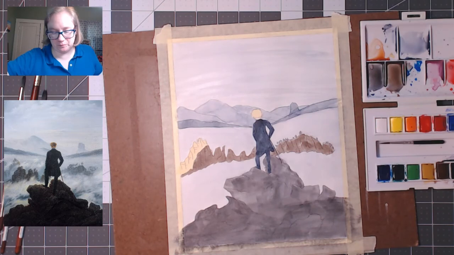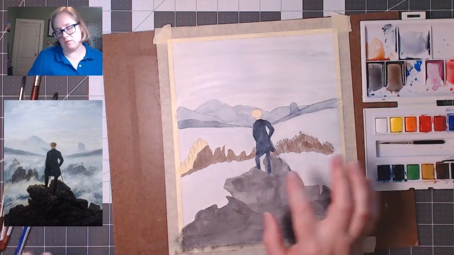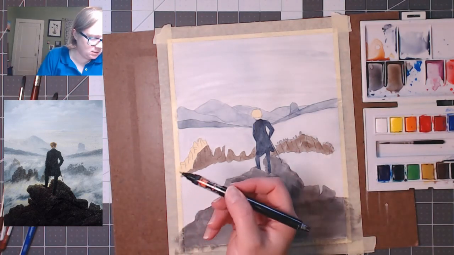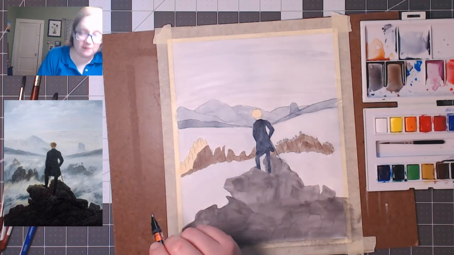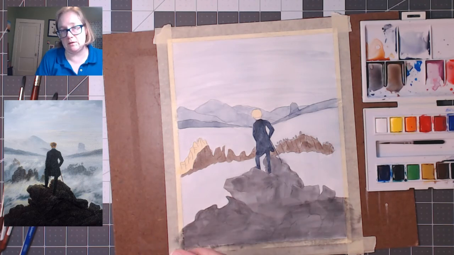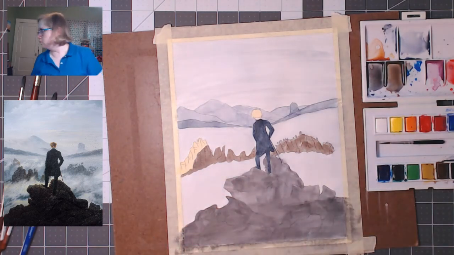Yay! Okay, so all we have left, can you spot what we have left? I'm going to draw in these little trees here. I forgot the couple over here, so I'm just going to draw them in after the fact, because remember, you can draw over watercolor, you just can't erase it.